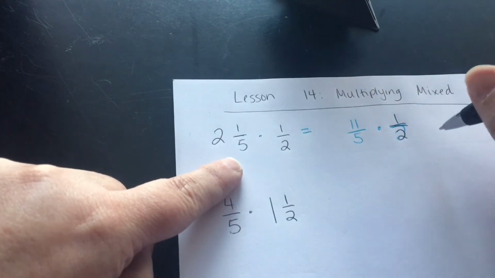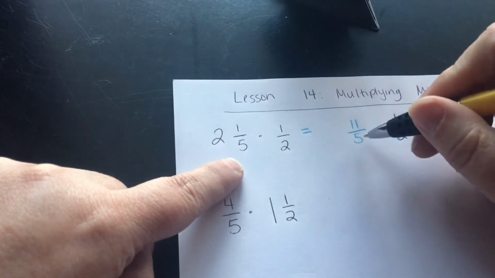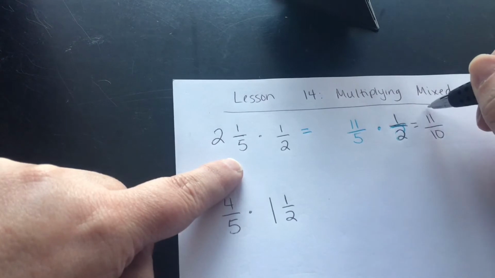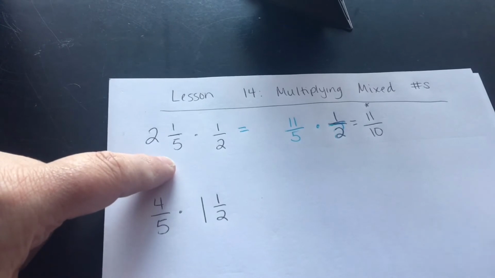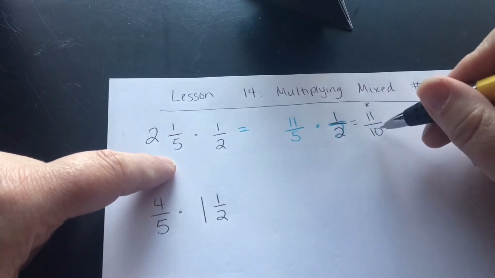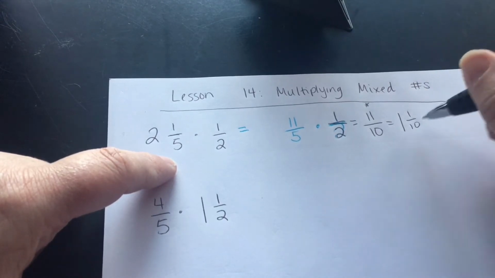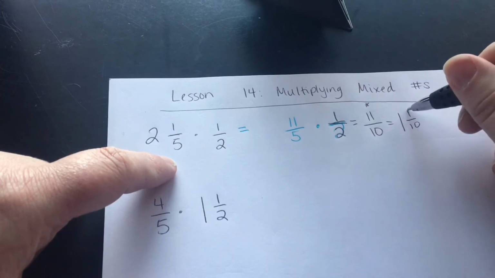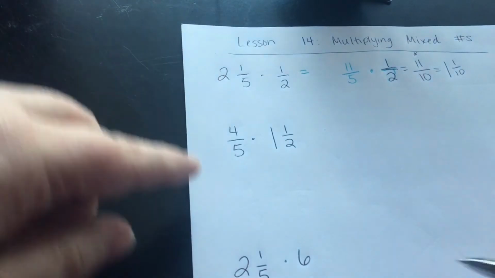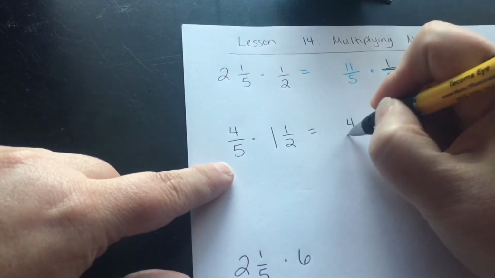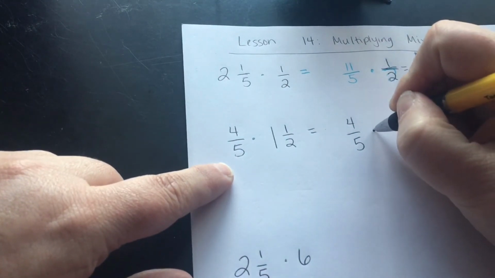All right, now you multiply tops and multiply bottoms. 11 times 1. Ooh, love multiplying with 11. 5 times 2 is 10. Now, this is the right answer. However, there's a more right answer, which is to mix the number. How many 10s are in 11? 1, with 1 out of 10 left over, because 10 times 1 is 10, plus 1 is 11 tenths. All right? Next fraction, same thing. This first fraction is perfectly fine. The second fraction, I need to unmix. Again, if you forgot, that's lesson 3.